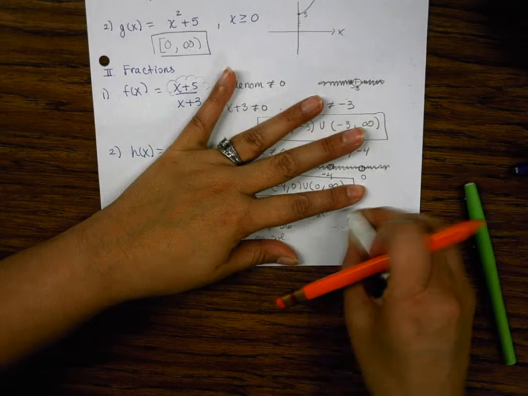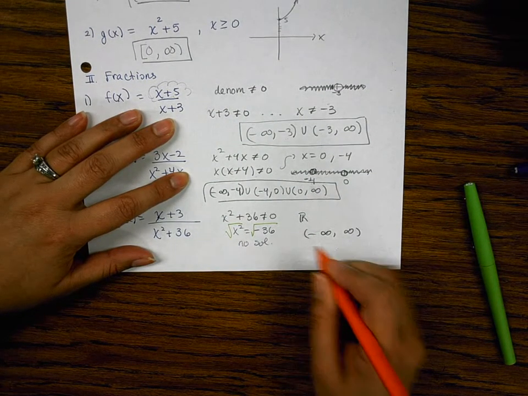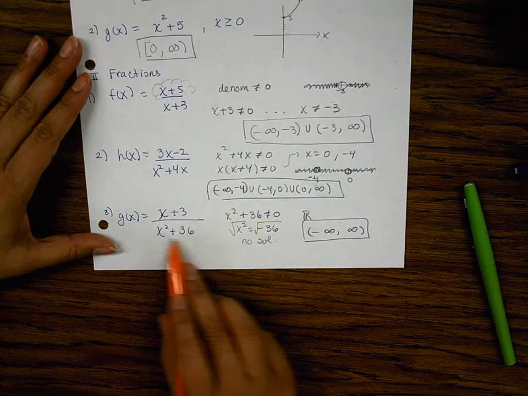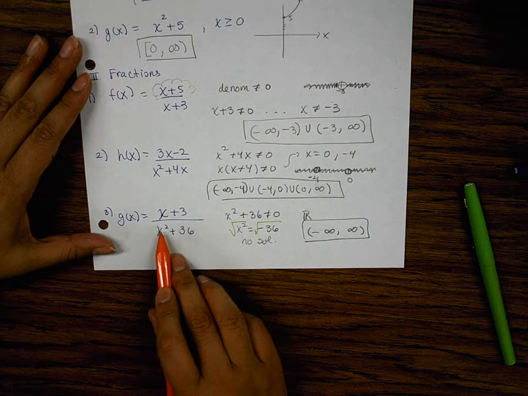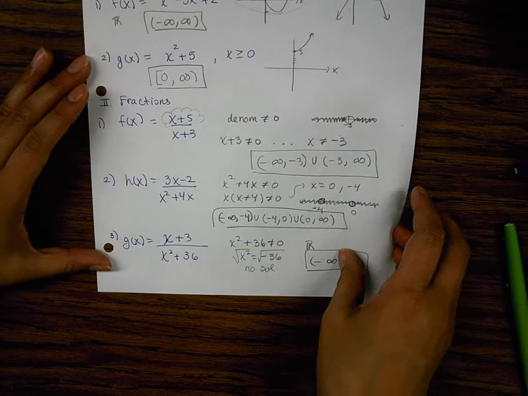So you put negative infinity to infinity. There are no restrictions. Negative infinity to infinity is what your answer is when there's no restrictions. And there's no restrictions, again, because there's no value for x that I could ever square, add it to 36, and have it be 0.